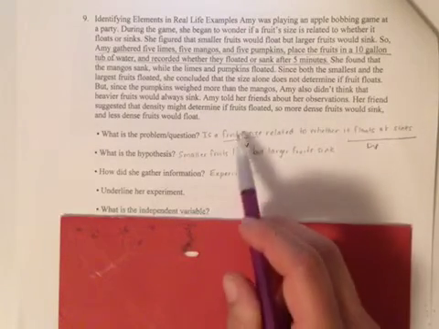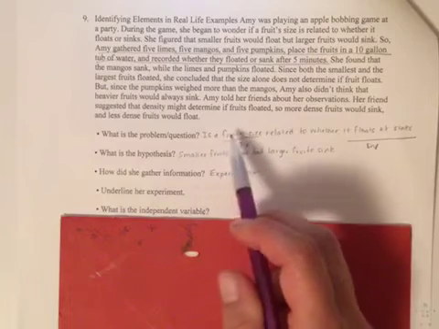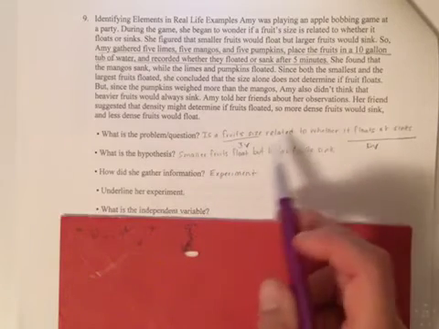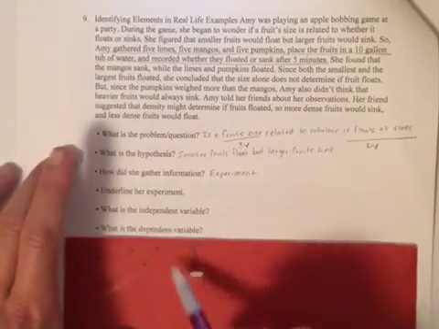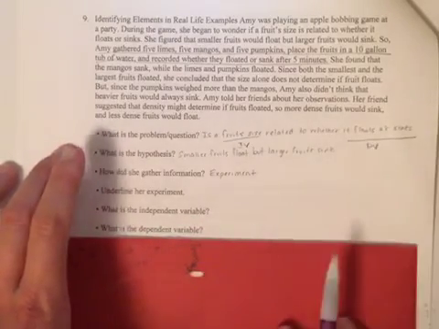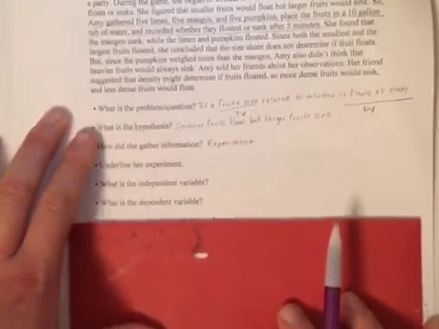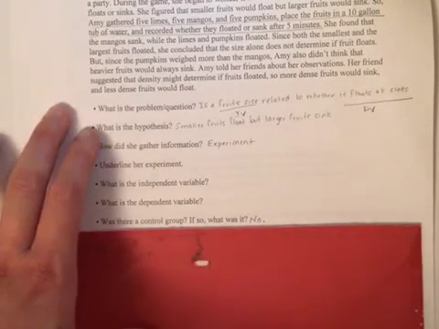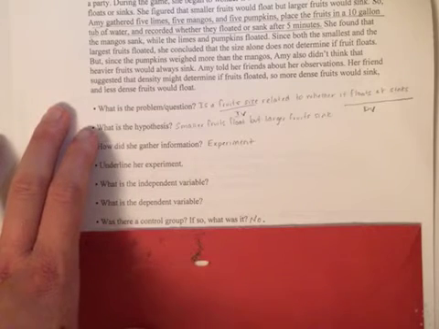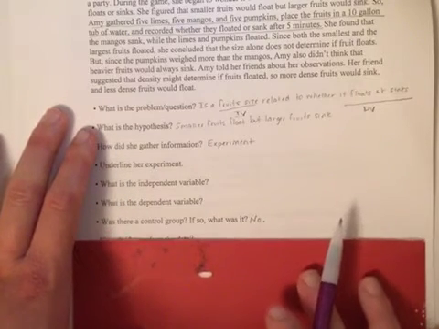So if you can come up with a question for an experiment, you can figure it out this way. So independent variable, fruit size. Dependent variable, oh look, floats or sinks. That's what they're measuring. Was there a control group? No, she didn't really have a normal. There's not like a standard fruit that floats. So we're going to say no.